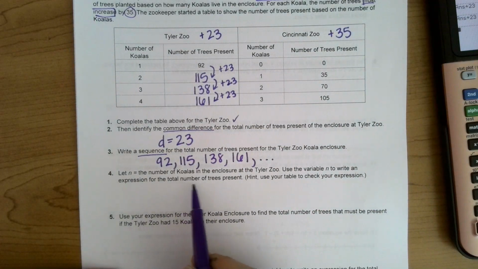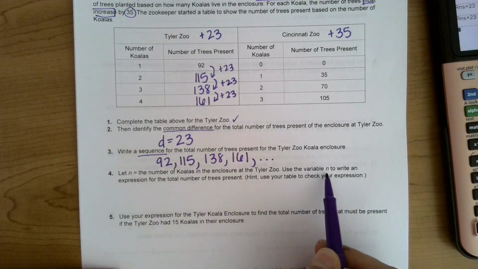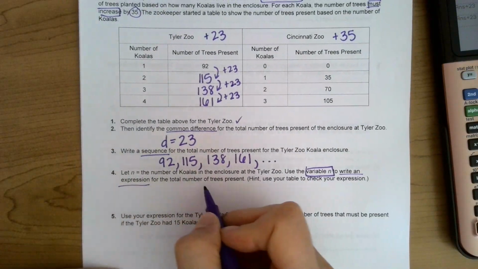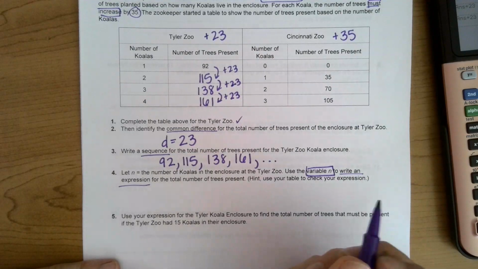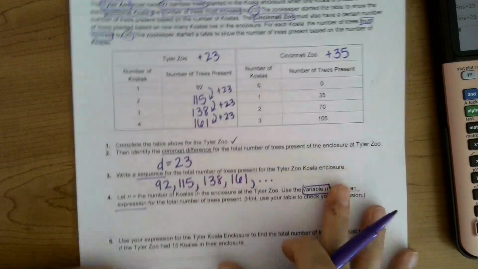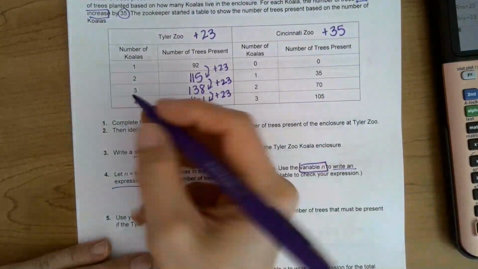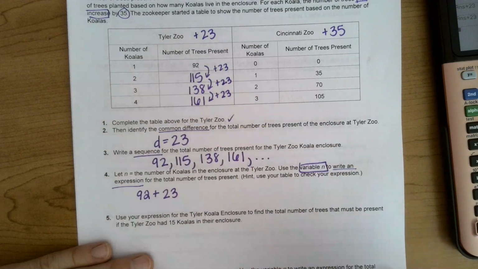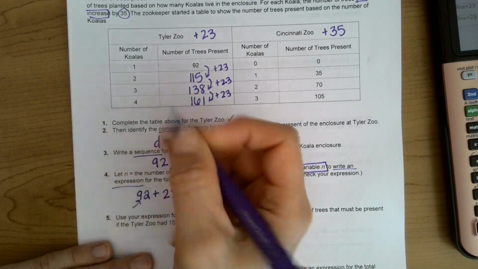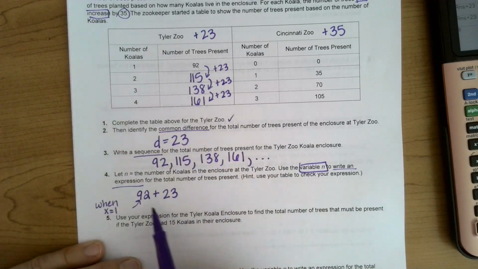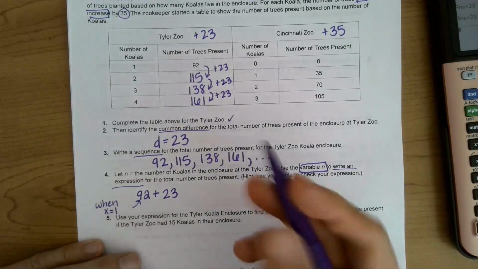4, let n equal the number of koalas in the enclosure at the Tyler Zoo. Use the variable n to write an expression for the total number of trees present. So if we know that it is starting with 92, remember there's a couple of different ways to do this. We can start with 92, and the common difference is 23. So remember, 92 is when x equals 1, if we're using this format. So when there was one koala, there's 92 trees. Then we're adding 23 trees each time.